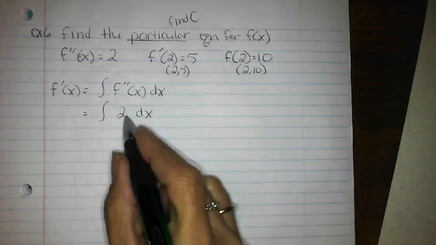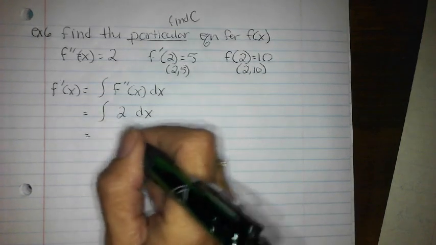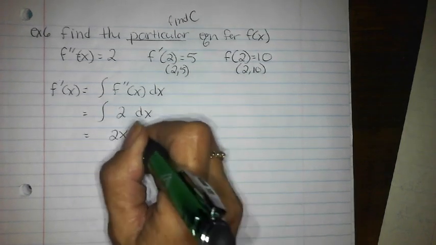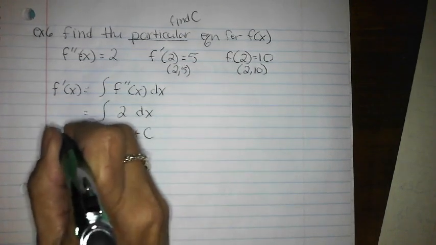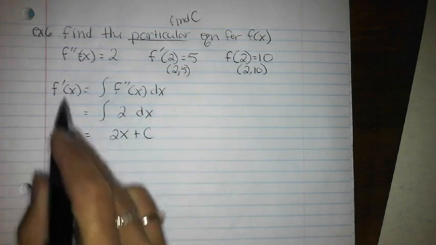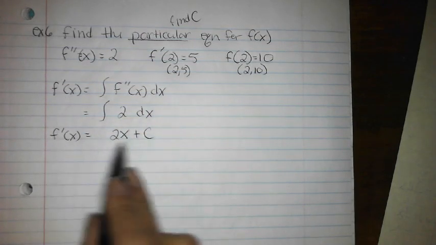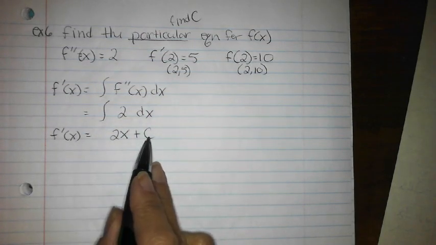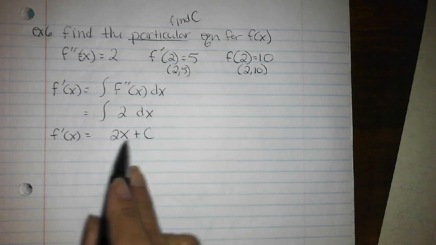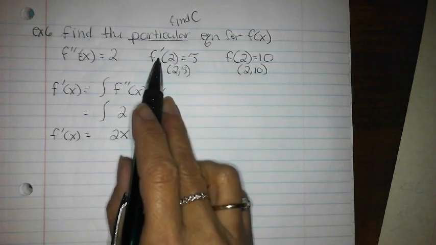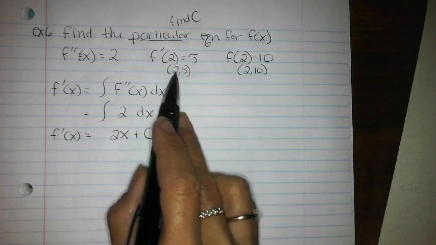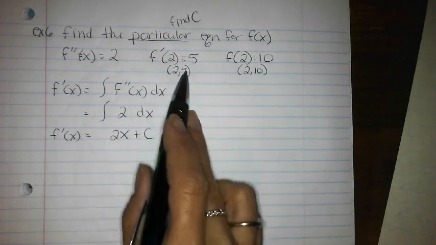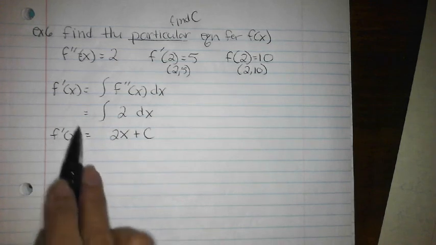So now doing the antiderivative, I know that a 2 goes back to 2x. I need the plus c, and I have the general equation for the first derivative. Now we've got to figure out the c value before we move on. So what we're going to do is use this point that's on the first derivative. So when x is 2, the derivative value is 5.